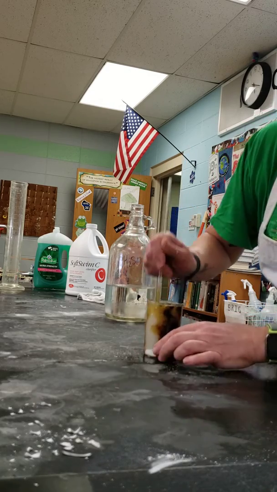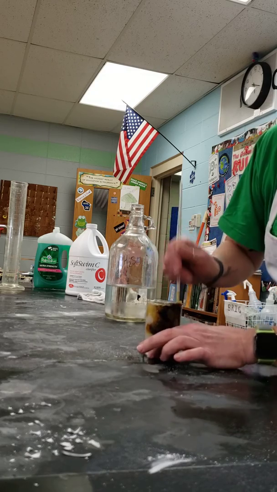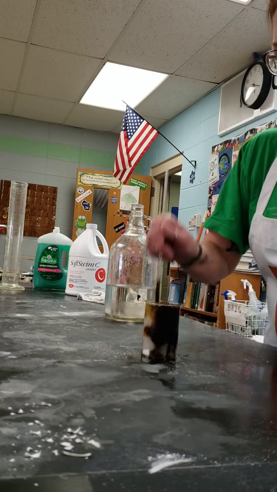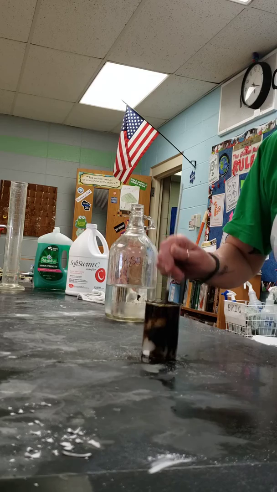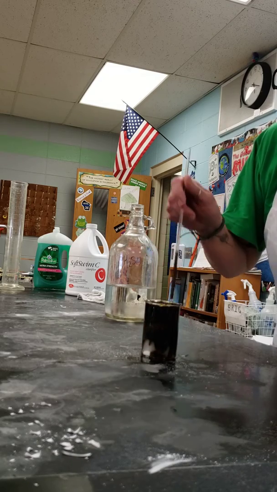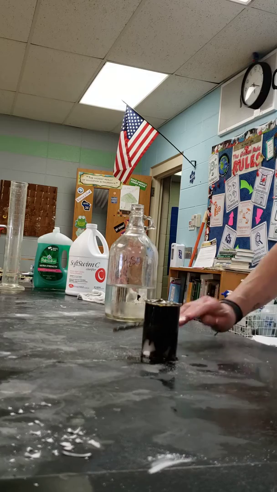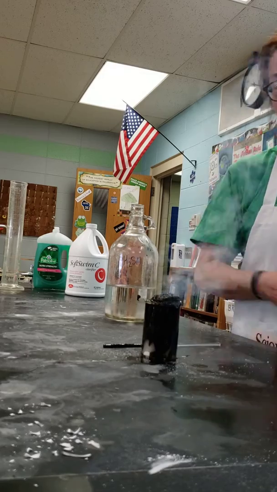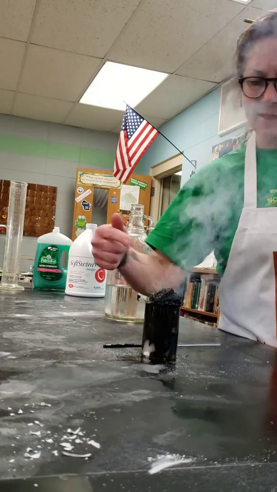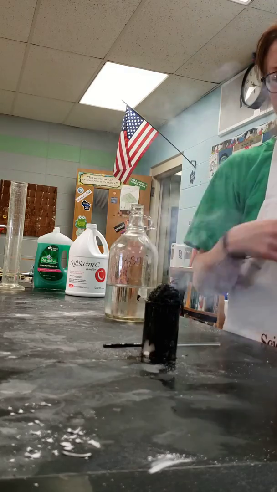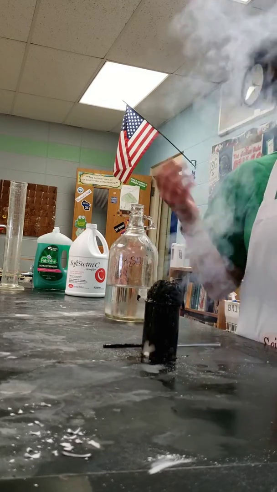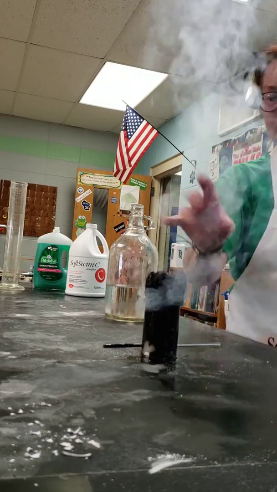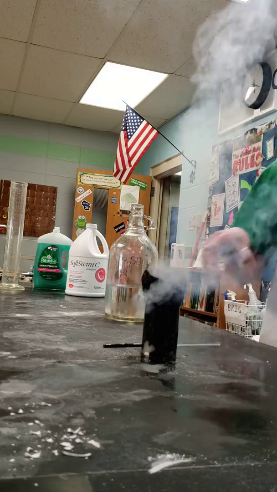Okay, so you can see something is happening. I'm getting a color change. Get that acid down there into the sugar. All right, so I get carbon, that's what the black stuff is, and water. This is a very exothermic reaction. It's so exothermic that the water comes off as water vapor in the form of steam.